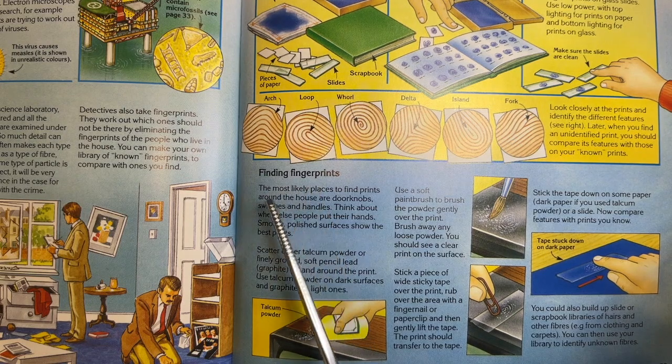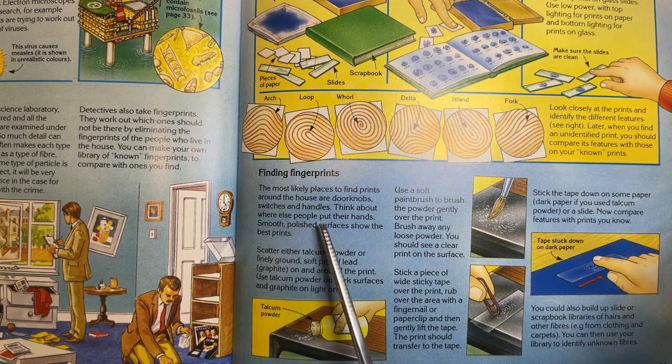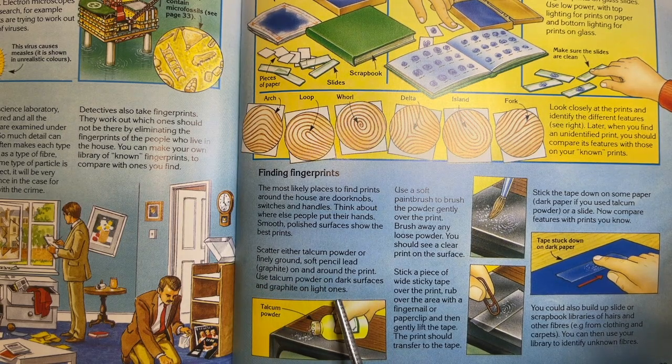Finding fingerprints. The most likely places to find prints around the house are doorknobs, switches, and handles. Think about where else people put their hands. Smooth, polished surfaces show the best prints. Scatter either talcum powder or finely ground soft pencil lead, graphite, on and around the print. Use talcum powder on dark surfaces and graphite on light ones.